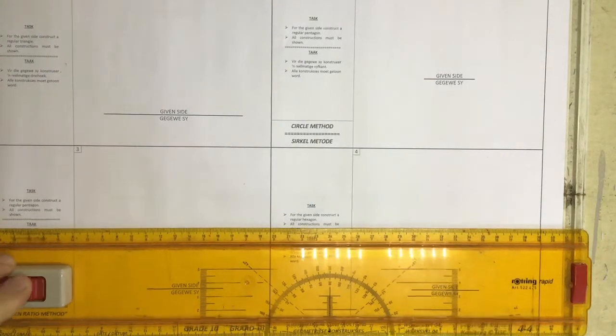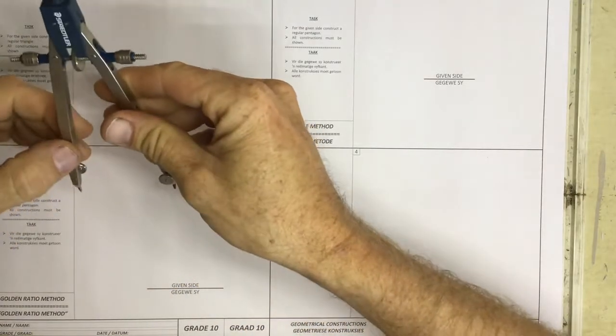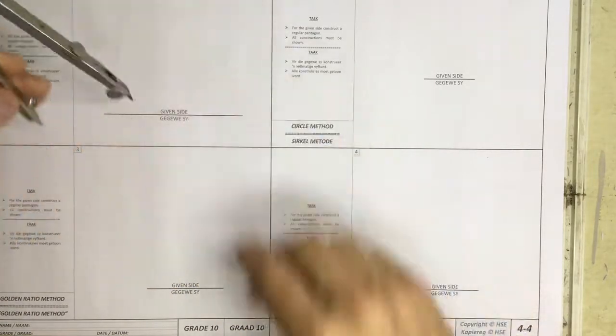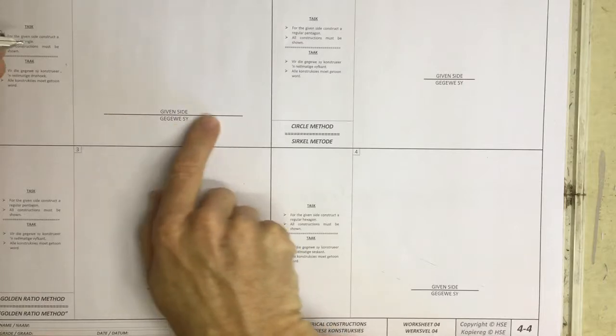All right, we're going to be looking at this exercise 4.4 in this HSE workbook for grade 10s. The first thing that we're going to look at is doing an equilateral triangle over here.